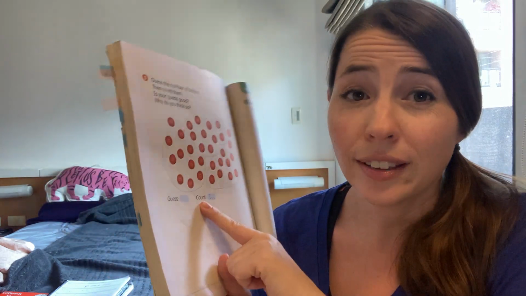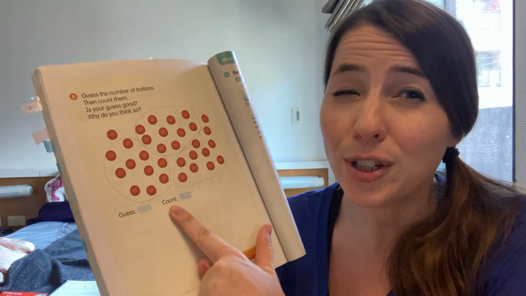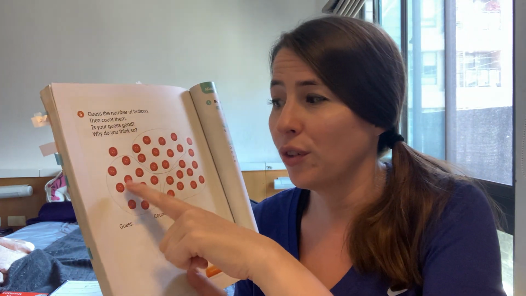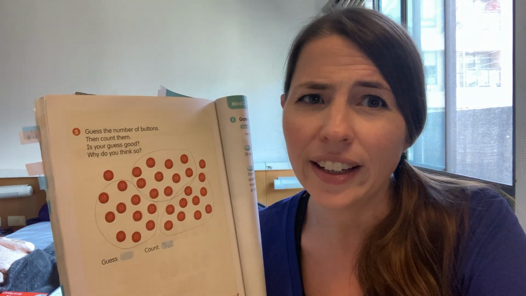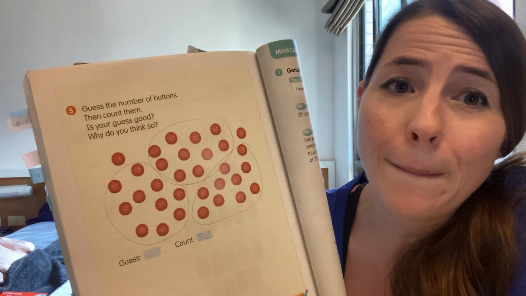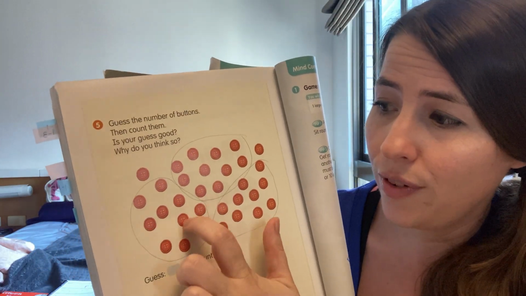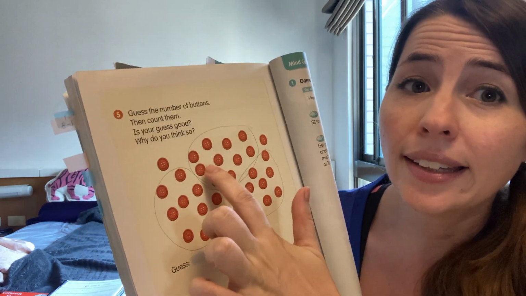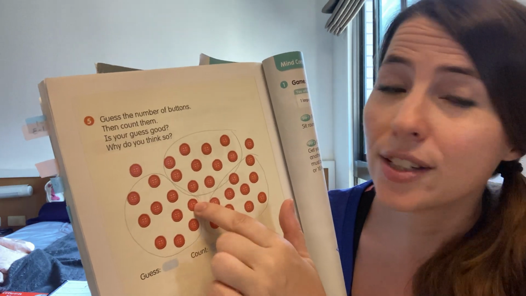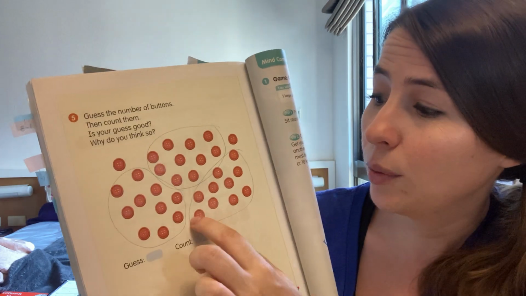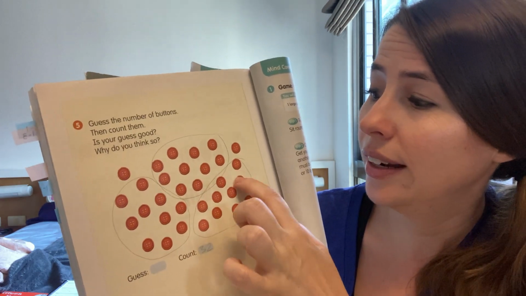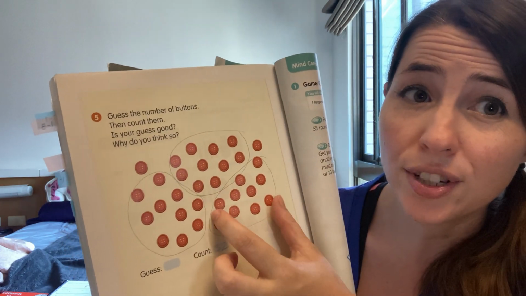So counting. To count these buttons, I tried to count these buttons 1, 2, 3, 4, 5, 6. It's very hard. I gave up. I had to count by tens. So you can see here I counted out 1, 2, 3, 4, 5, 6, 7, 8, 9, 10, and then I circled that 10. So I know that this is 10, right? And then 1, 2, 3, 4, 5, 6, 7, 8, 9, 10. Circle that one. There's another 10.